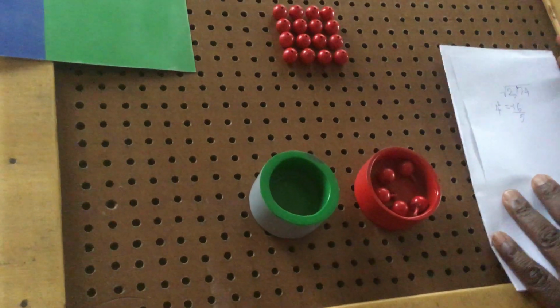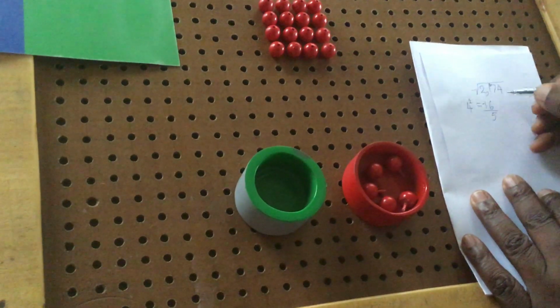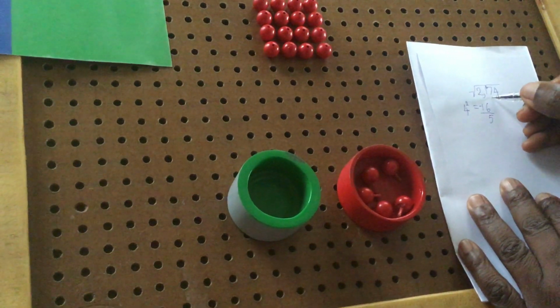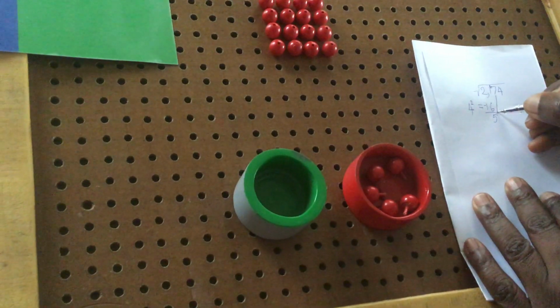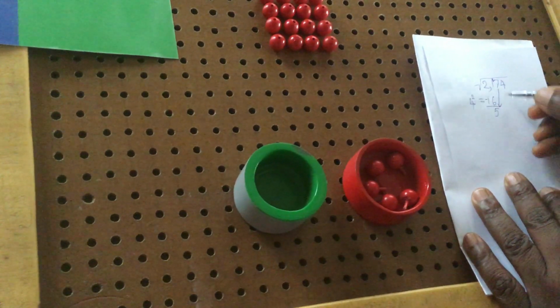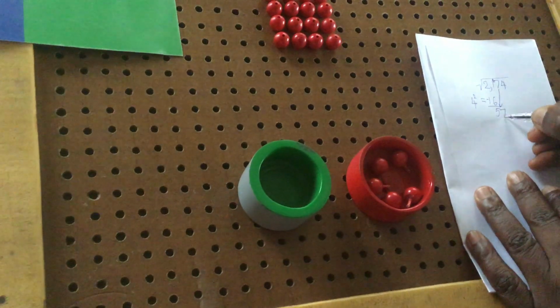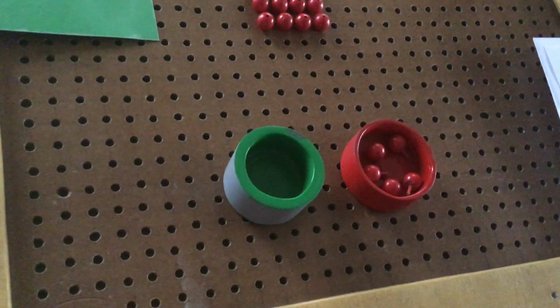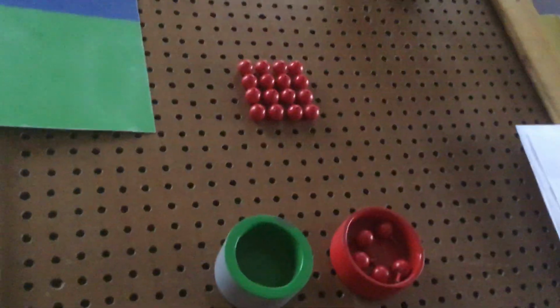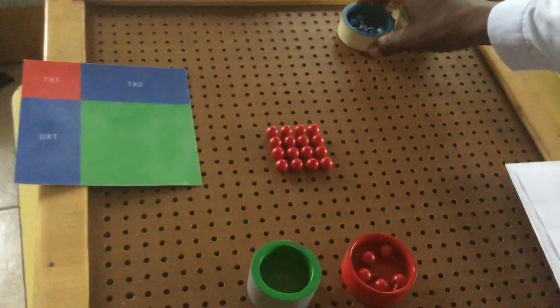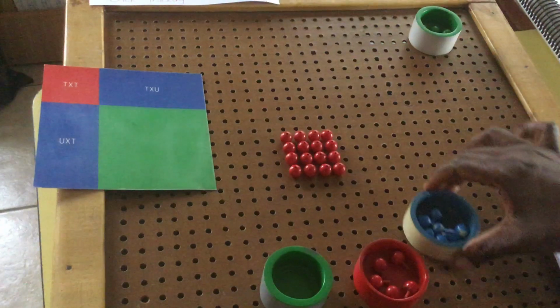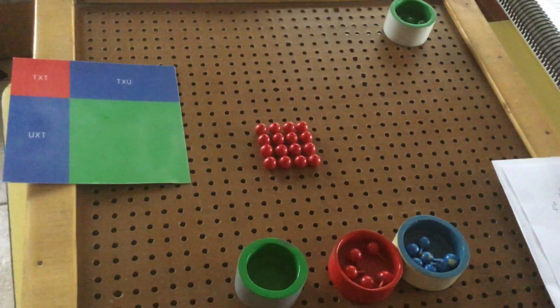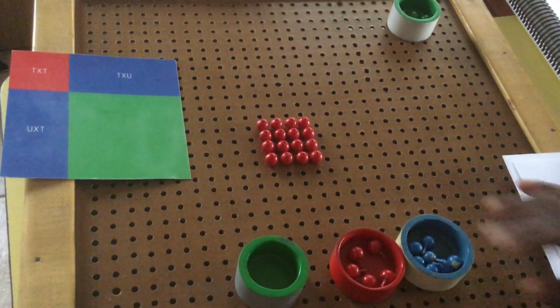So I'm going to bring down my 7 tenths. I bring down my 7 tenths, and on my pegboard I'm going to bring down the 7. Roll out the 7 down my pegboard as well.